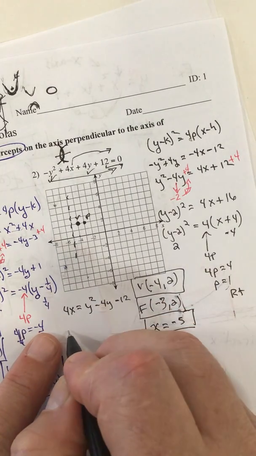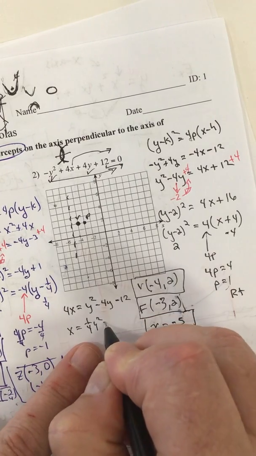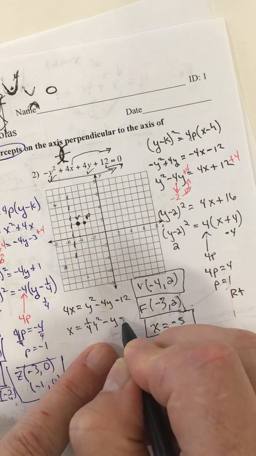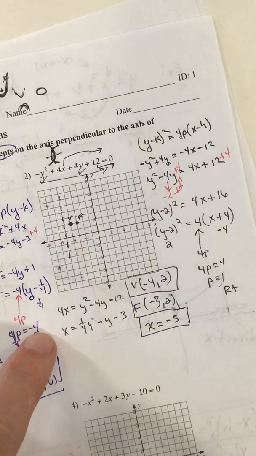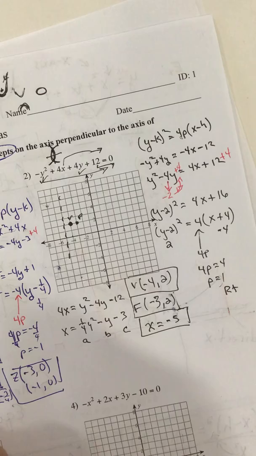Divide everybody by 4, so we have 1/4 y squared. 4 divided by 4 will be 1. 3 divided by 4 will be 3. And we'll set that one to be 0. Now that's A, that's B, and that's C.